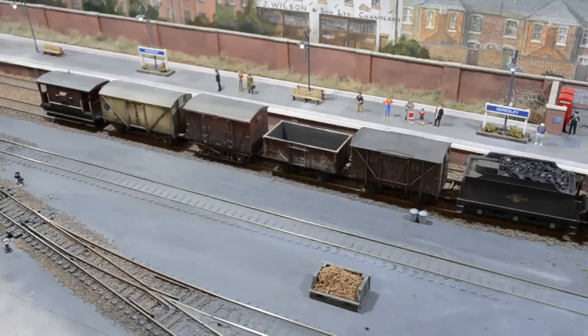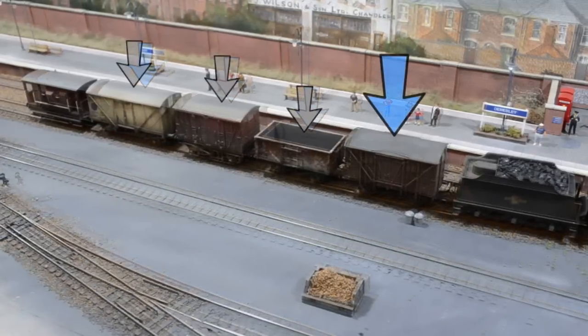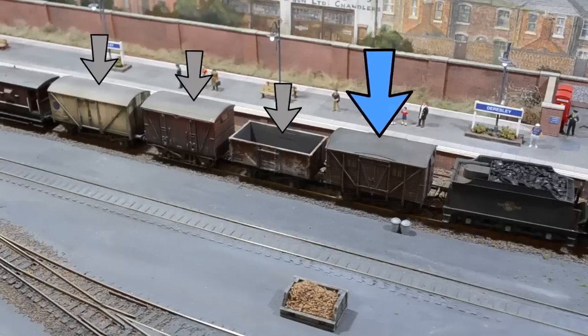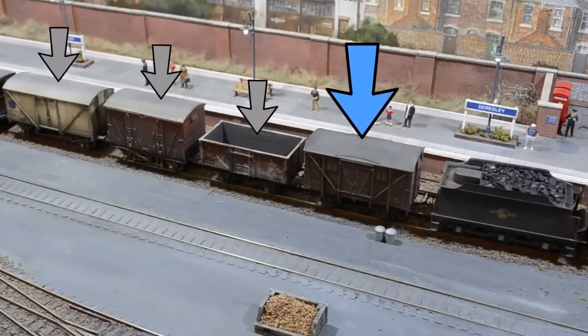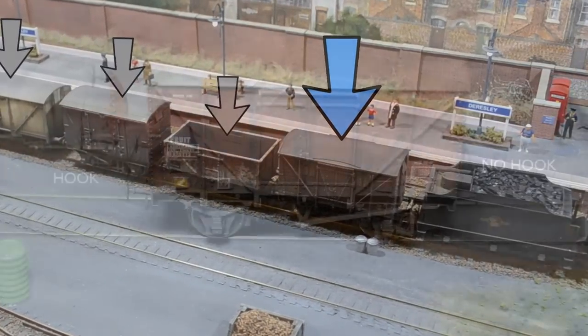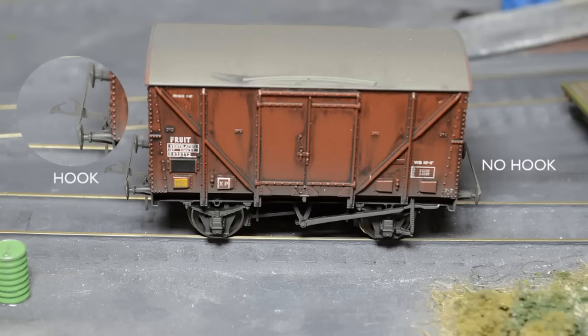You may have noticed that I said the incoming train has one loaded van and one empty wagon for Dearsley, and an empty fish van for Sheringham. You can see quite clearly there is an extra goods van that I did not mention. The reason for this is down to the way I decided to mount my couplings. I only have a hook at one end of each wagon.